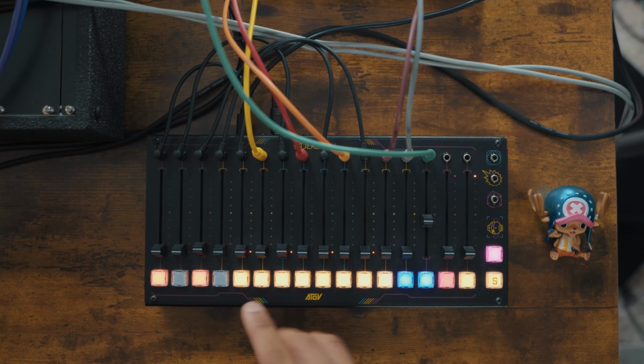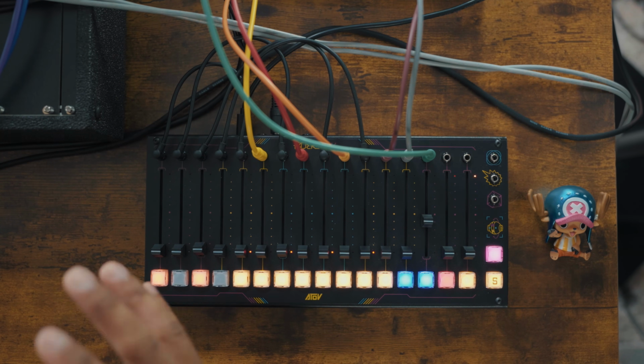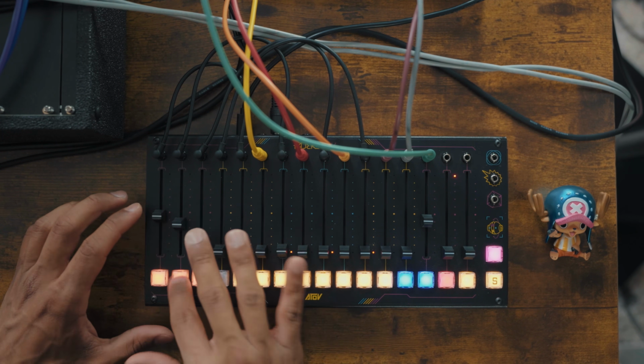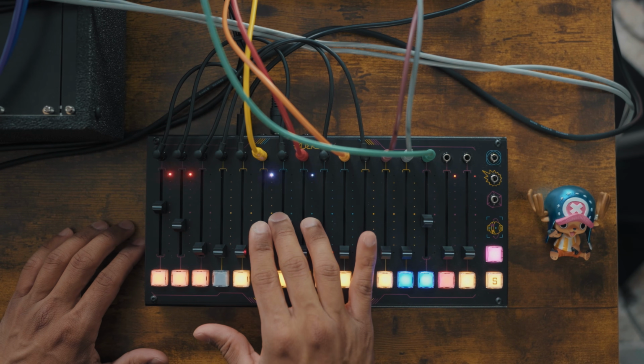So just to quickly go through so you can hear the slight difference of the different envelope modes. We'll turn this sequence on.